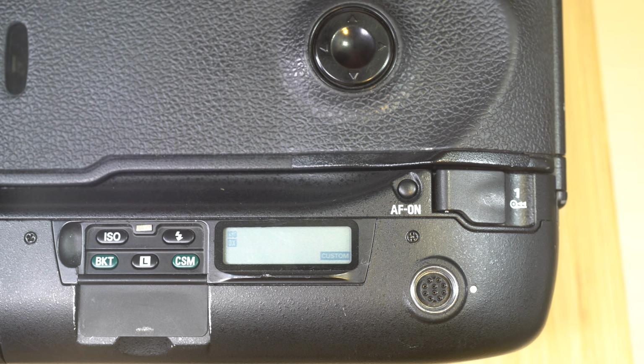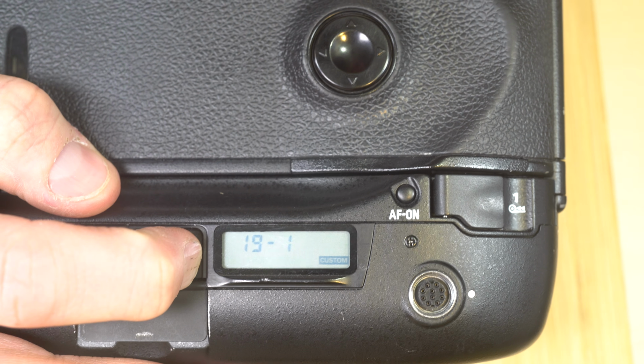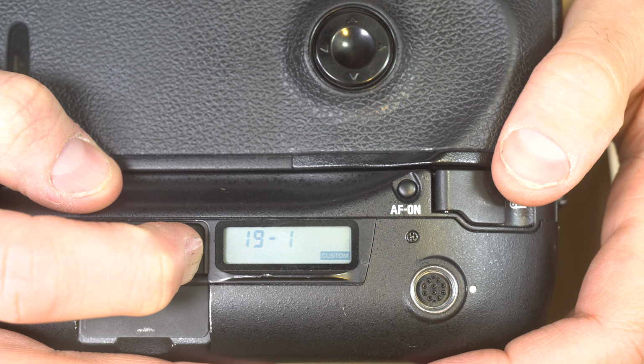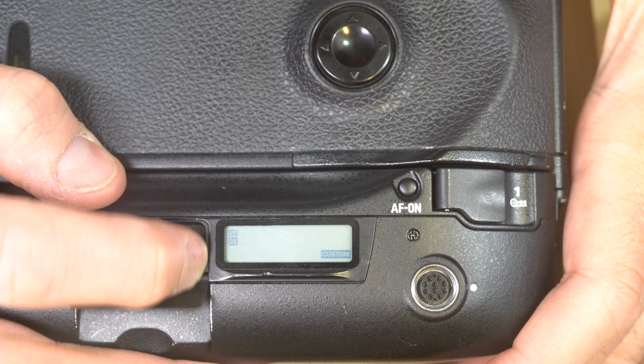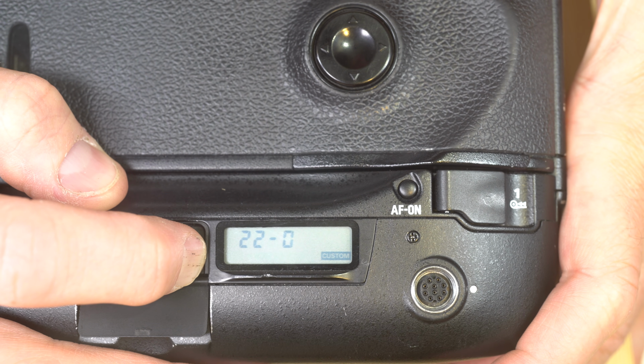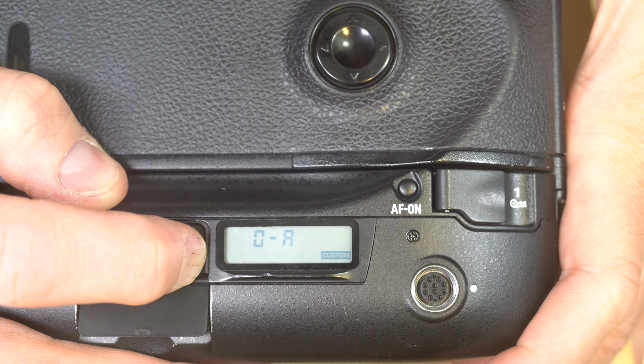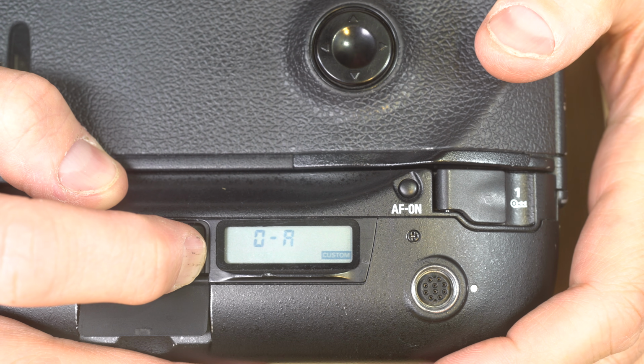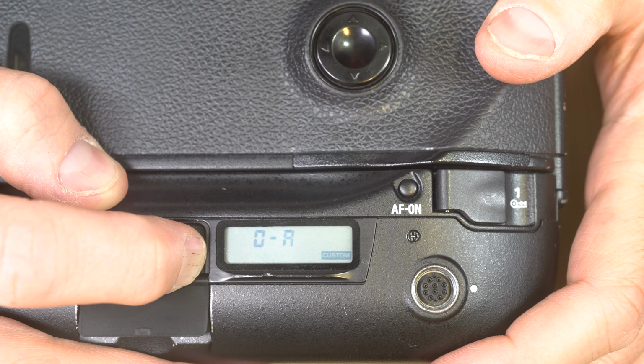Before we get into the custom functions, let's talk about how to navigate the custom functions menu. To adjust your custom functions, you're going to have to hold down the custom functions button the entire time. If you let it go, it's going to turn off. So I'm going to scroll through 24 here. These right here are 0A or 0B.